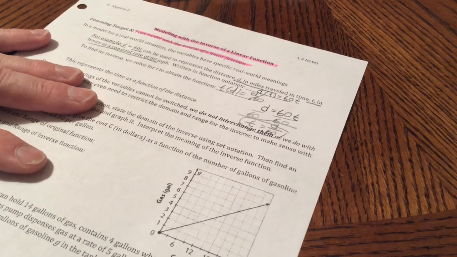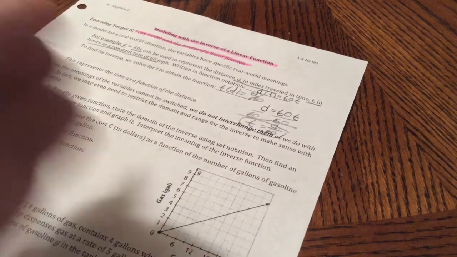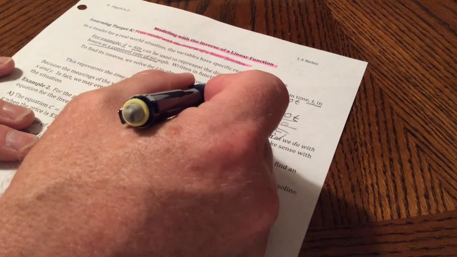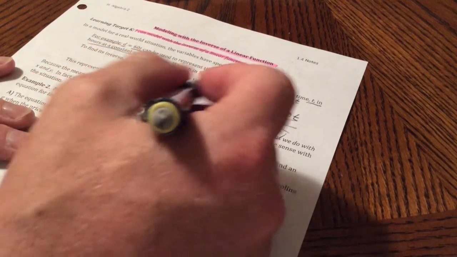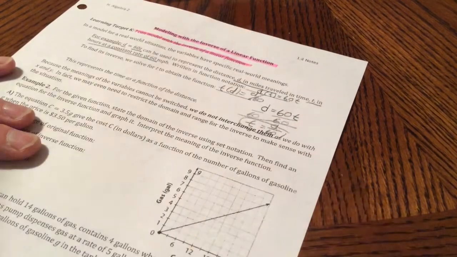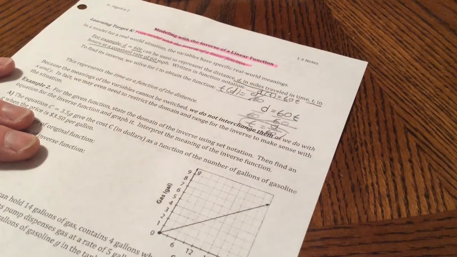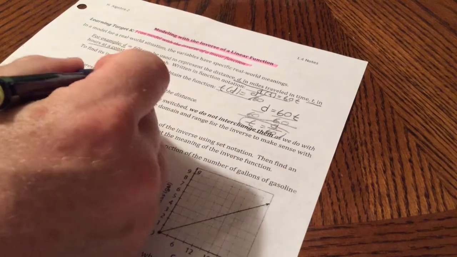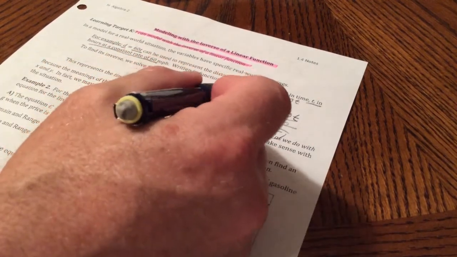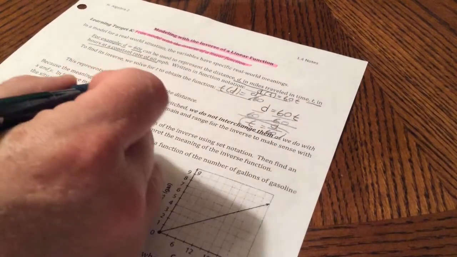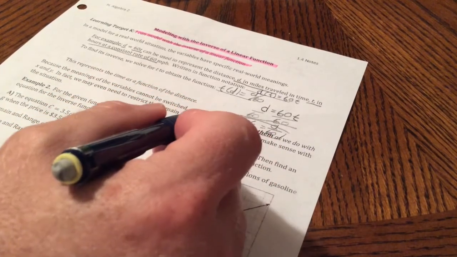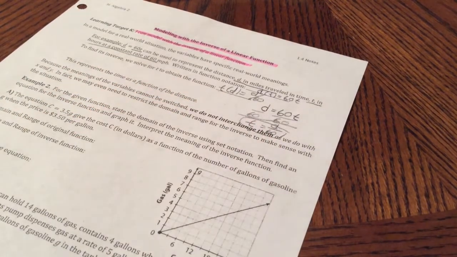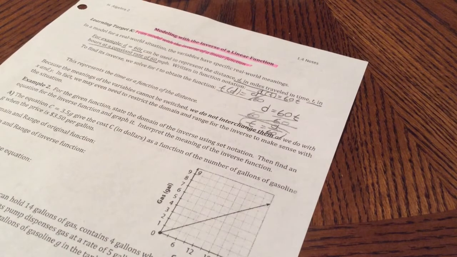So, those are inverses. And this would be, you know what? Time is my output and distance is my input. And this distance is my output and time is my input. All right. This represents time as a function of distance, because the meaning of variables cannot be switched. All right? We do not interchange them. No amount of switching is going to turn time into distance.